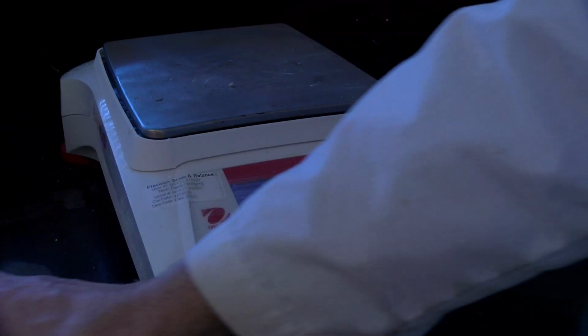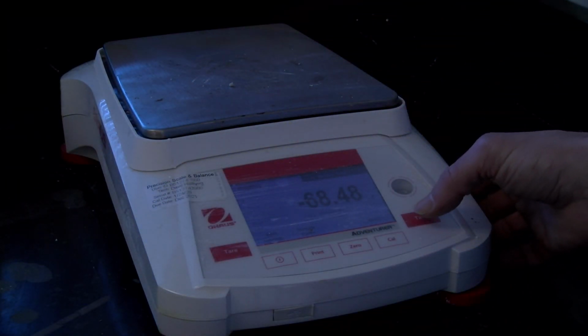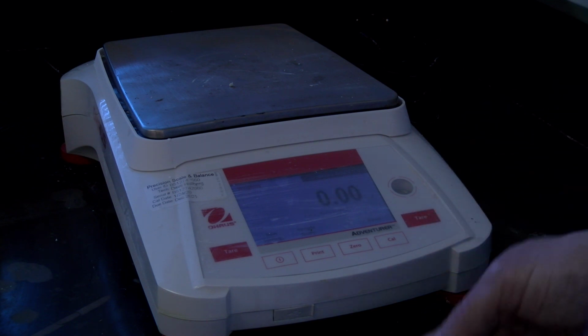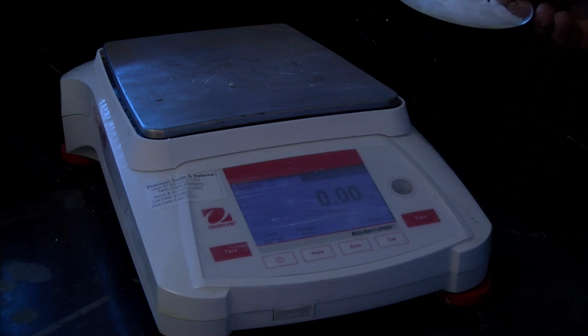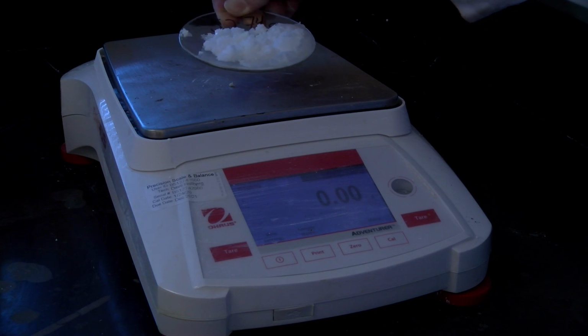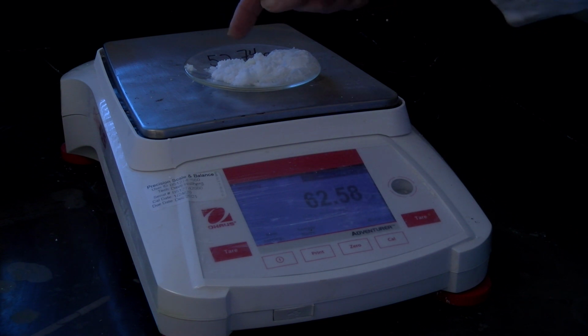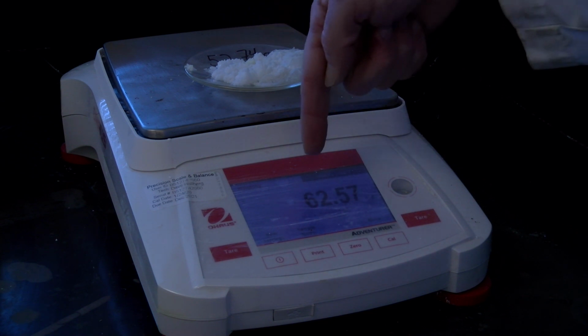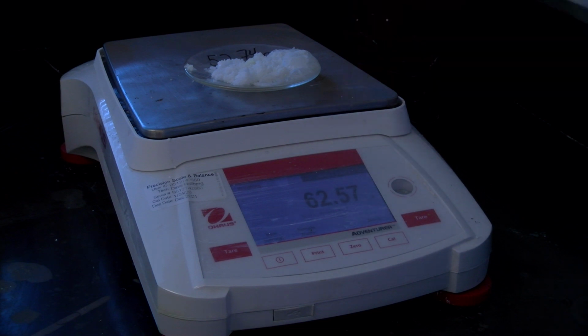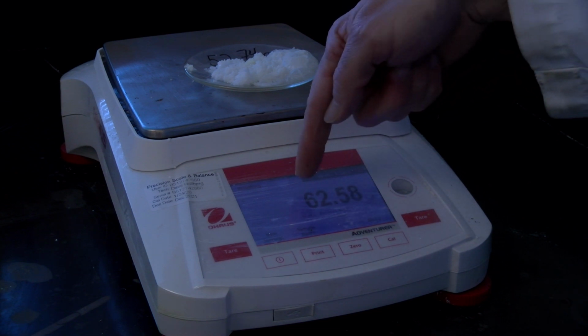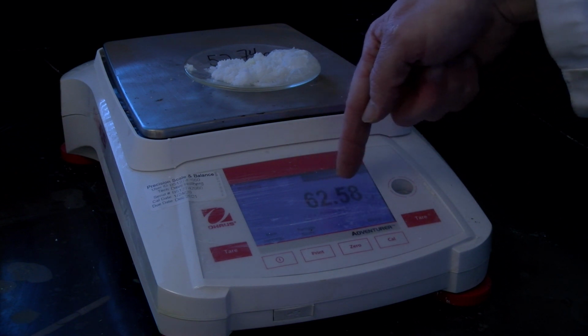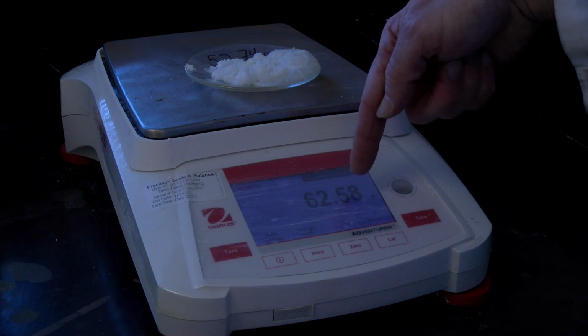Here's the balance, and we have our maleic acid from the original part. I will tare the balance or zero it, and we'll find out that our original mass of just the watch glass was 52.74 grams. Now the mass with the maleic acid is about 62.58, so almost about 10 grams.